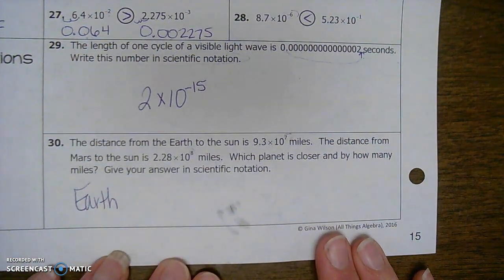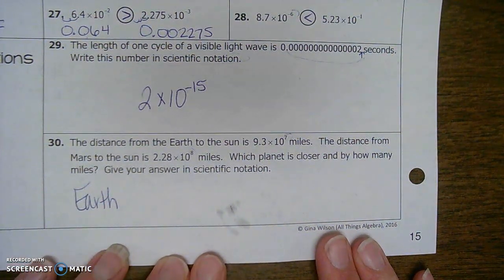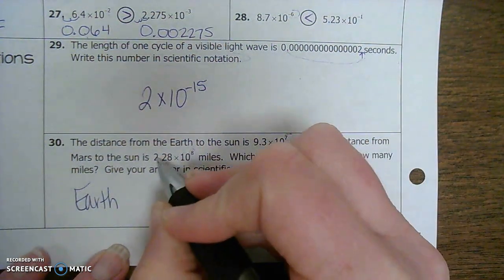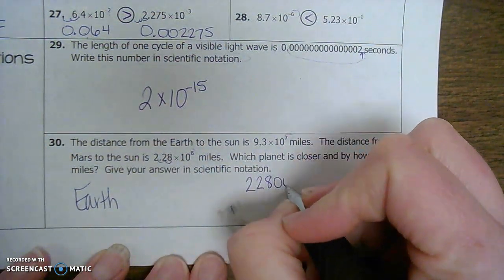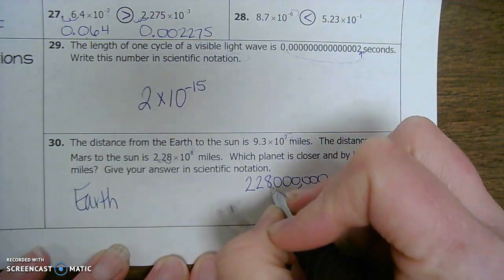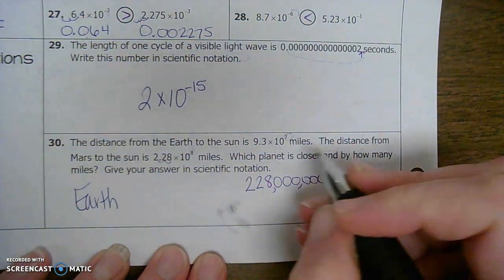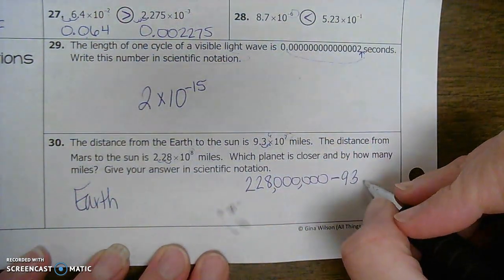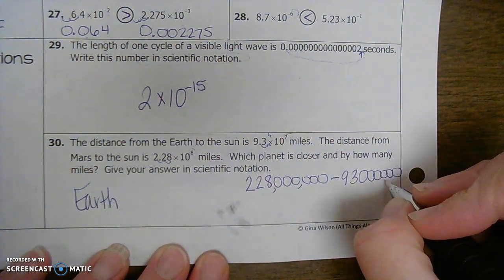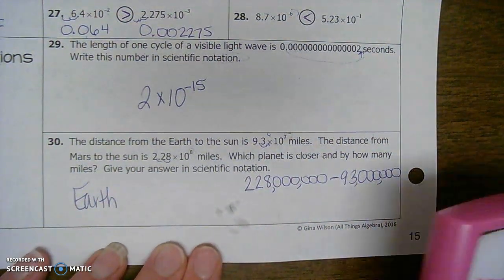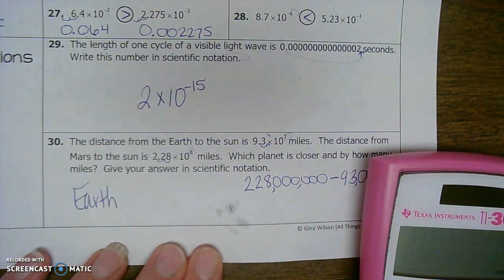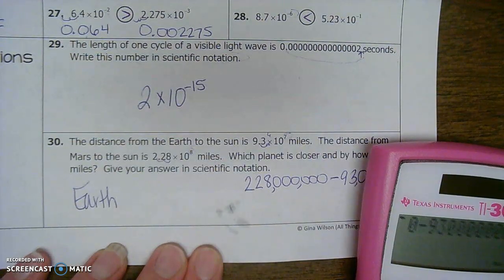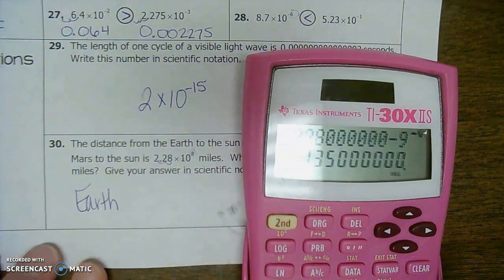We don't know how to subtract scientific notation yet, so you're going to have to change them to standard form. So 2 to 8, so that took up 2 of mine, and I need 6 zeros. Minus this one, 9, 3, so I moved it once, so that means I need 6 more zeros. All right, so that you're going to want to type into your calculator. All right, and it gives you that huge number.